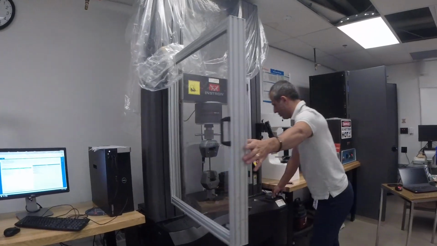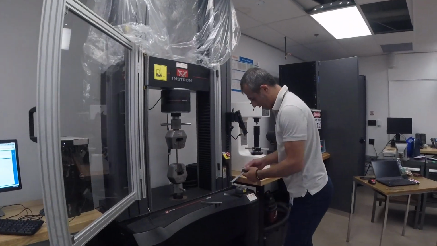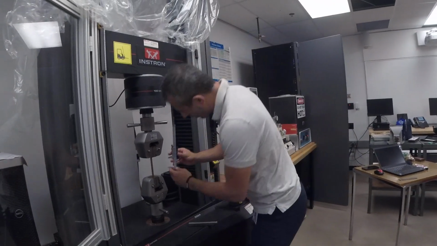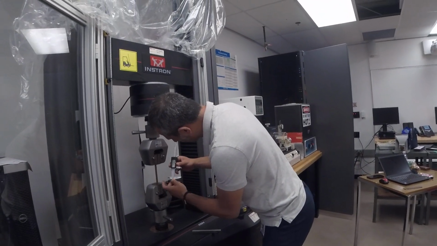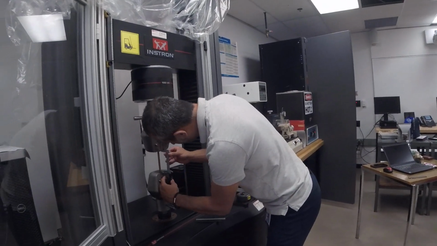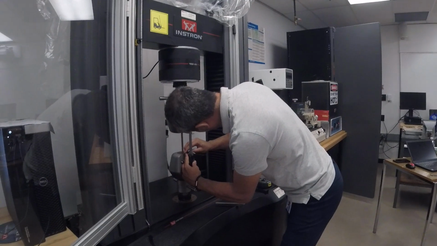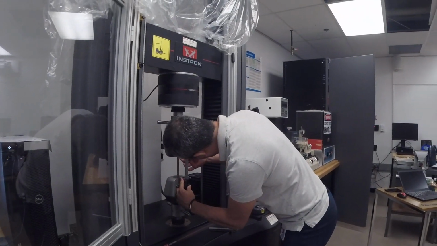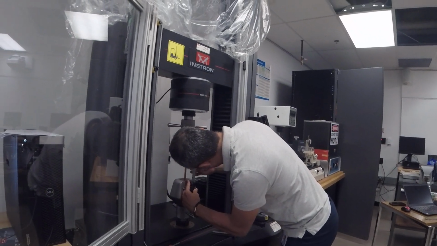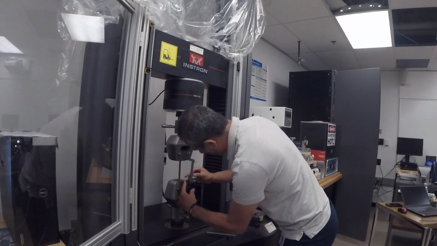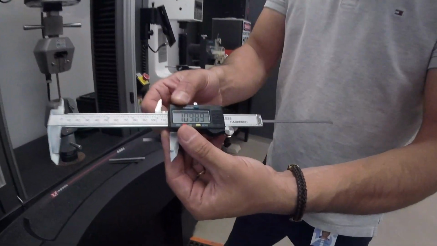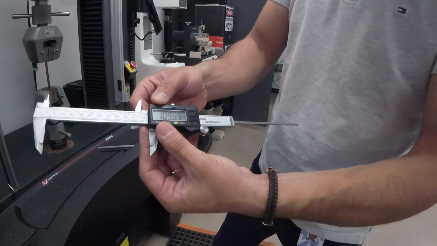Oh, before that, let me measure the length. So the length is going to be right here. It is 109.89 mm for copper.